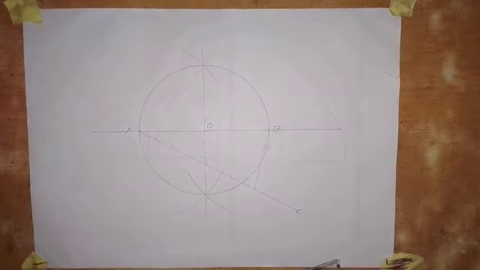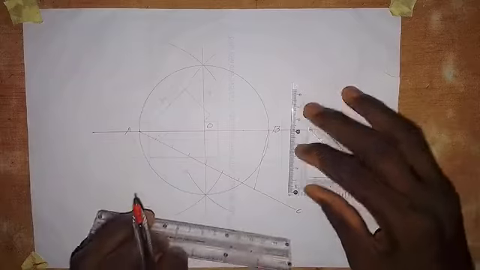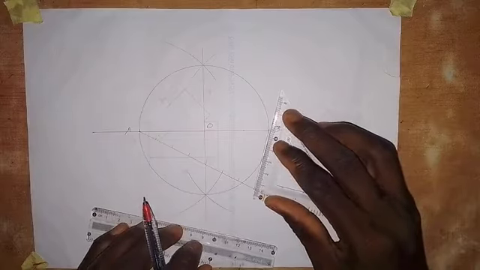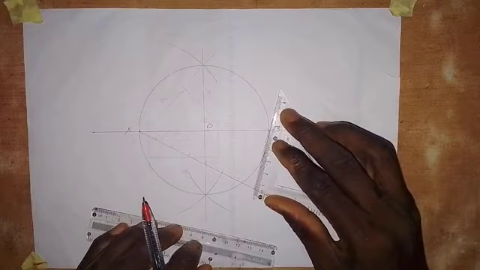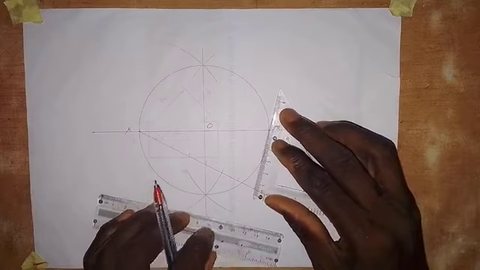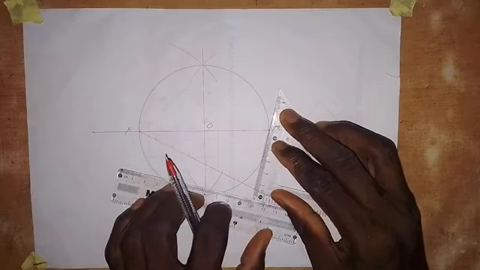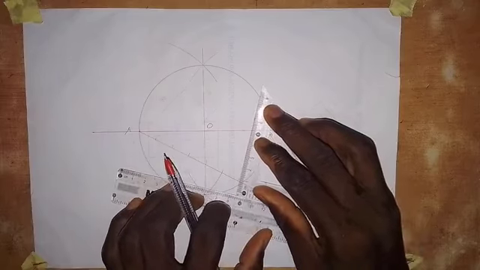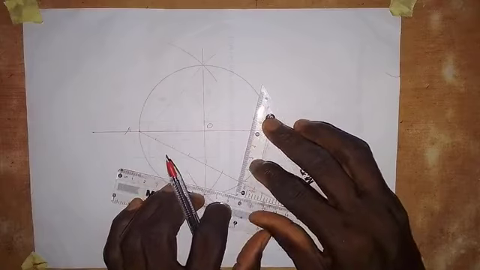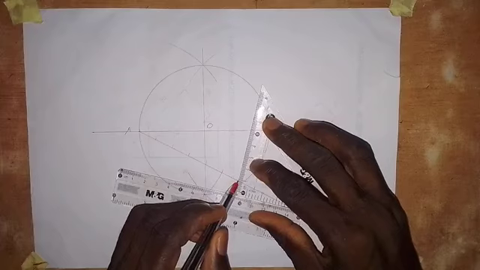So you join it with point B, then take your set square and set it along this line that connects the last point and B together. I'll put the ruler under it, then shift the set square to the next point without the ruler being shifted, only the set square moves.